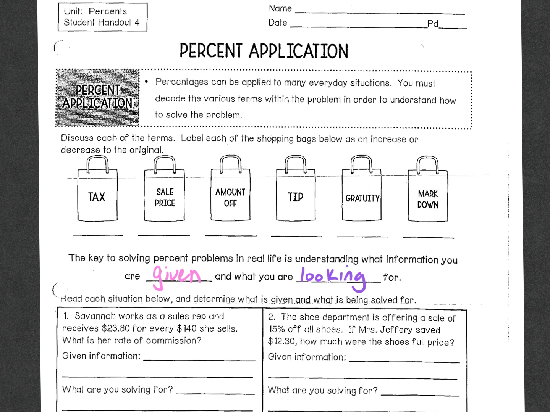Taxes are going to be when you have to pay taxes, like at the store, you buy something. That's going to be an increase. Sale, okay, sale price is going to be a decrease. Your amount off is also going to be a decrease because you get to take money off. A tip is an increase because I'm adding it. Gratuity is very similar to a tip. Again, that's an increase in my bill. And then markdown is a decrease.